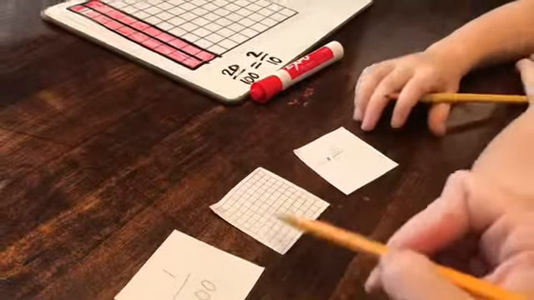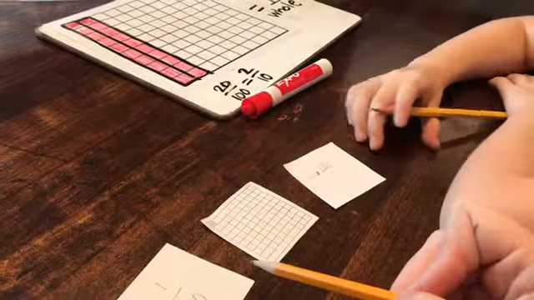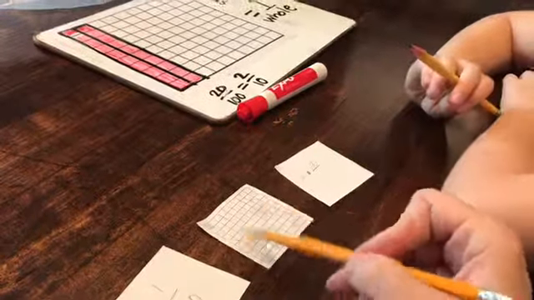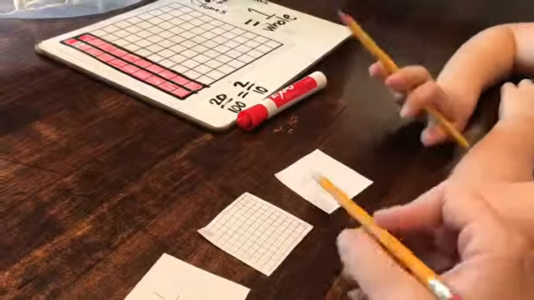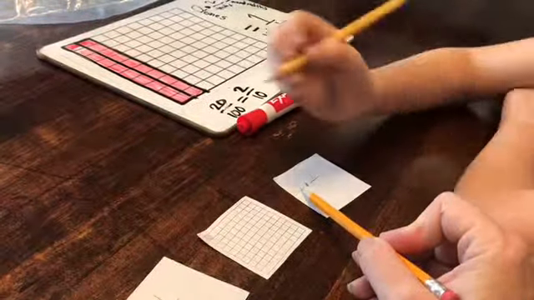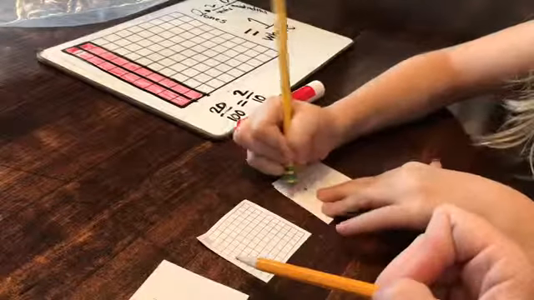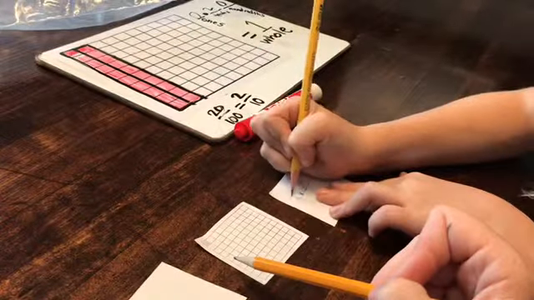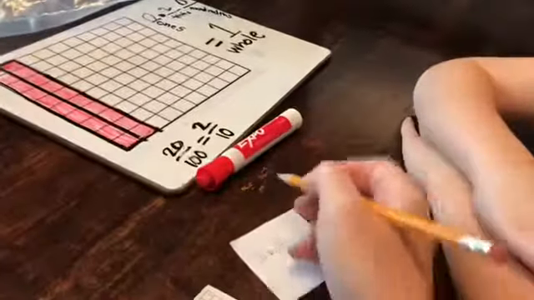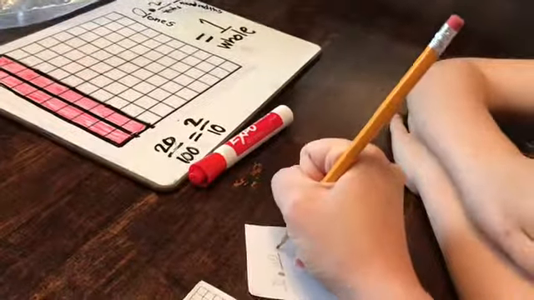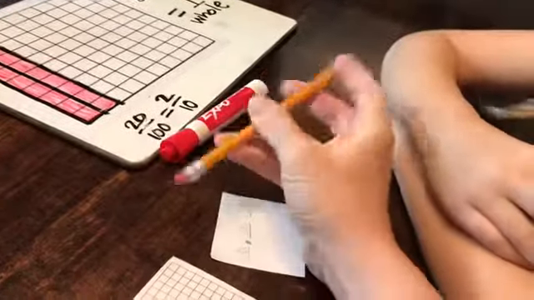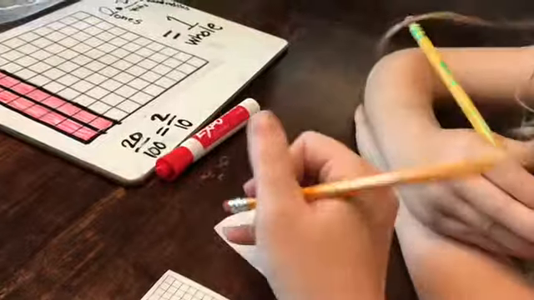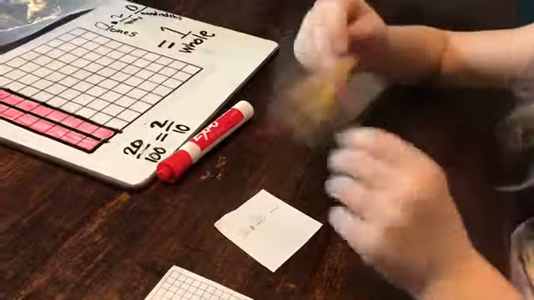So do I have a whole yet, or do I have 0 wholes still? Is this all the way shaded in? No. So what digit can I put here in the ones place? Good. And so I'm going to put 2 places after this, and we're going to put 1 digit on each line.